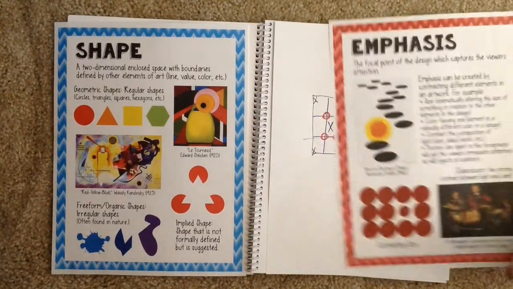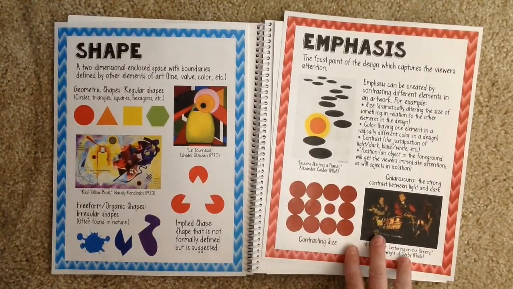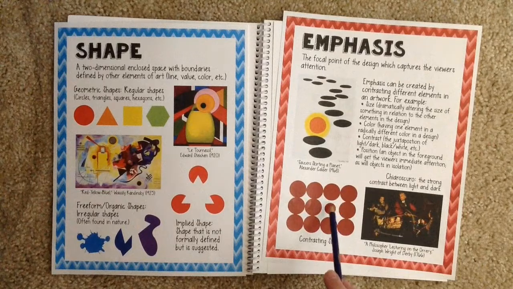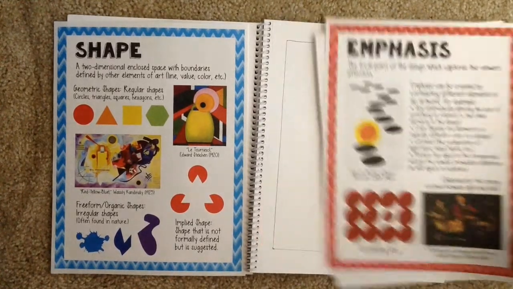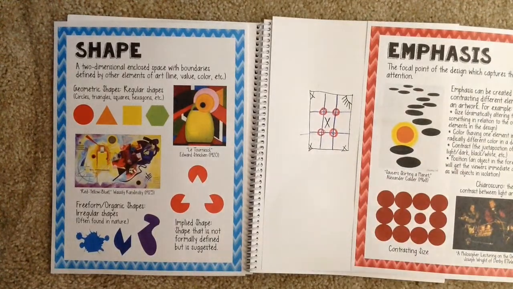Okay, then we looked at this geometric shape composition, and again, we all guessed it, this is the emphasis of the paper. It is a contrasting size. It's a different size. We're really focusing on this word a lot in art. It's a different size, and then again, it would fall over here off-centered onto one of the hot spots.